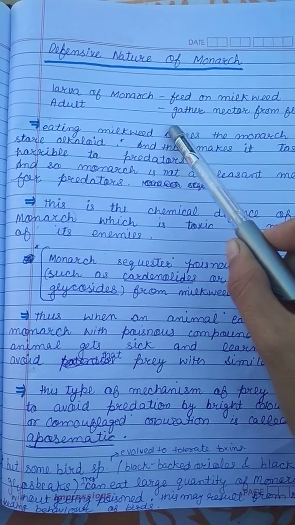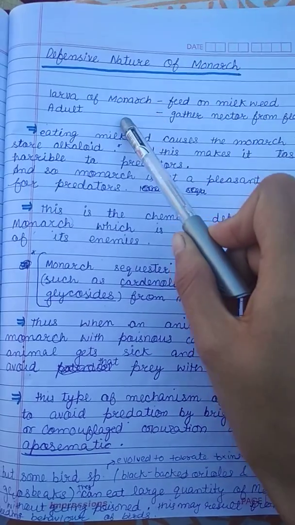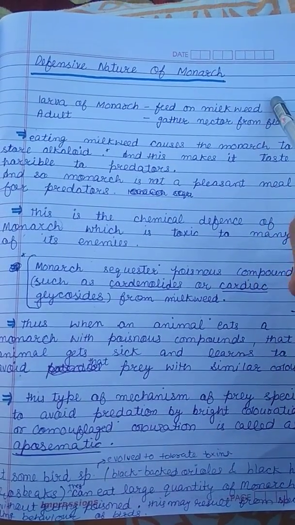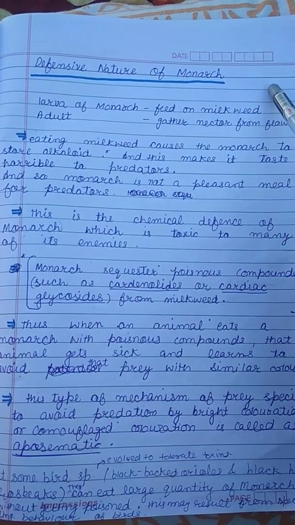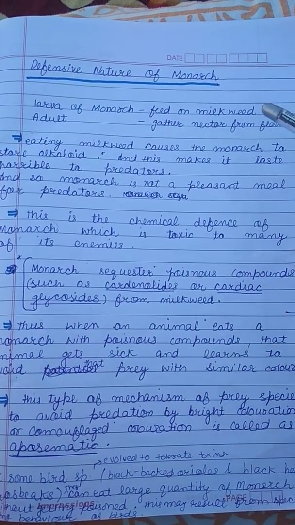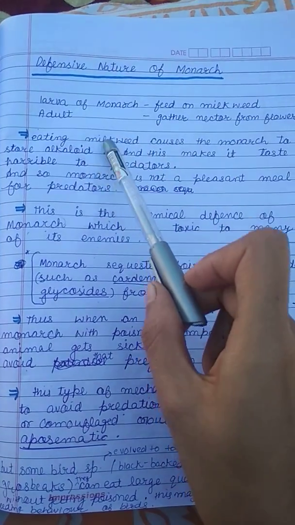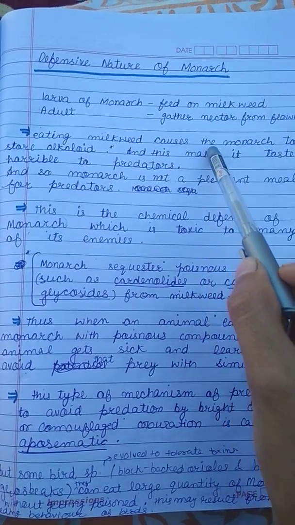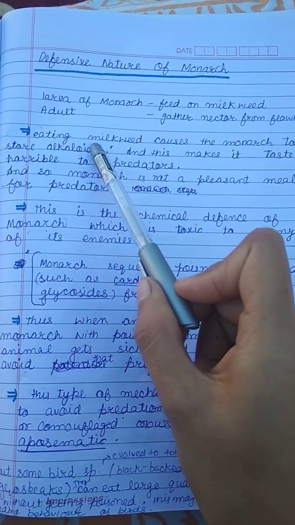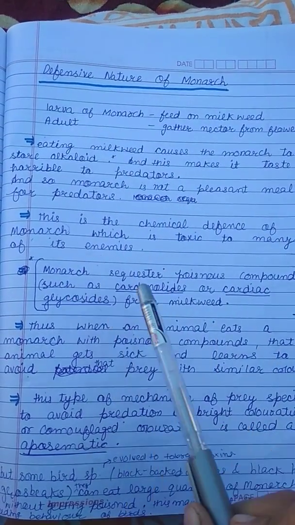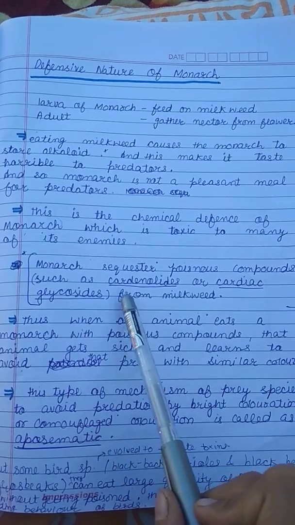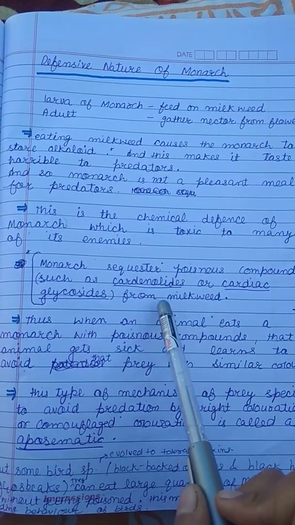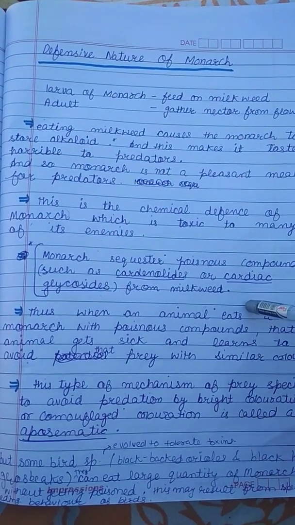The larvae of the monarch feed on the milkweed, whereas the adult gathers nectar from the flower. Monarch butterfly is economically important also because it helps in pollination. Eating milkweed as a larva causes the monarch to store alkaloids which are poisonous. Monarch sequesters poisonous compounds such as cardenolides, cardiac glycosides from the milkweed plant.